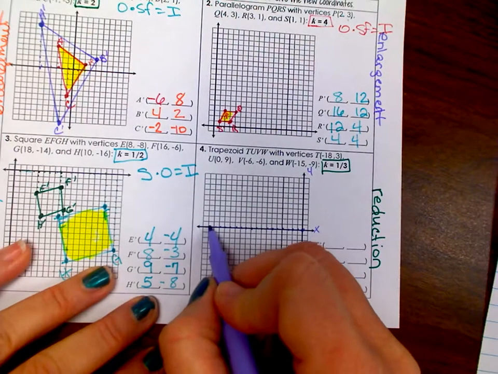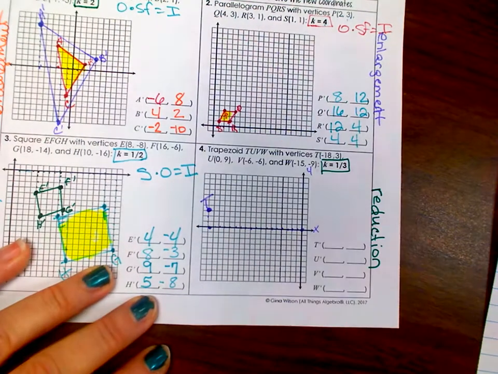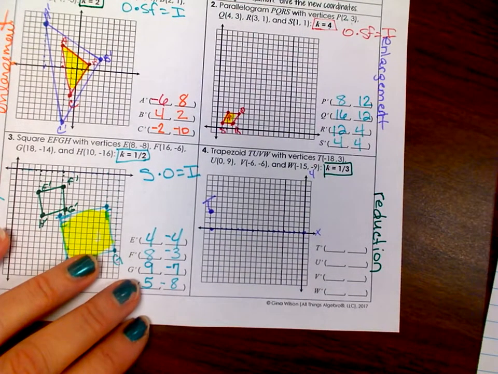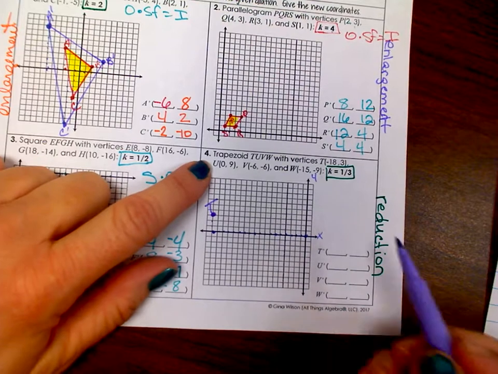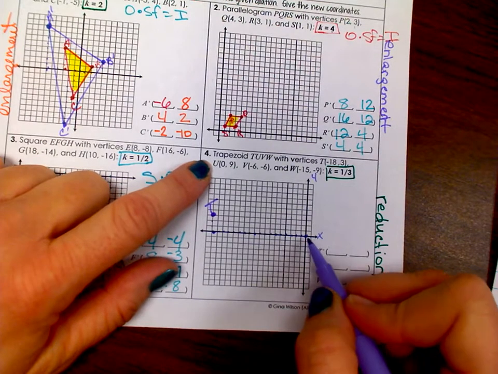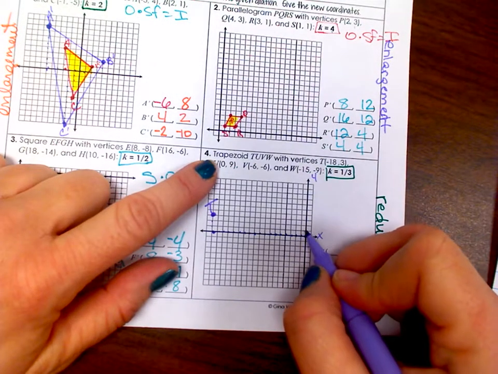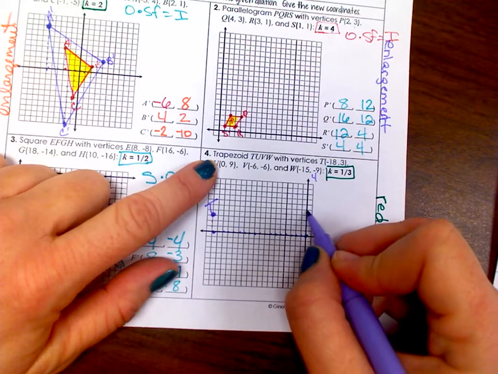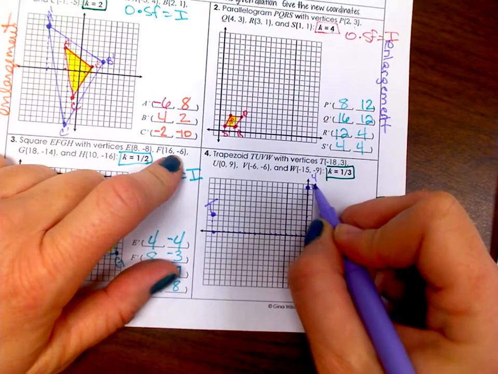It's positive. 1, 2, 3. And label it T. Then we're going to find U as 0, 9. So we're going to stay at the origin, and we're going to go up 9. 1, 2, 3, 4, 5, 6, 7, 8, 9. And that will be U.